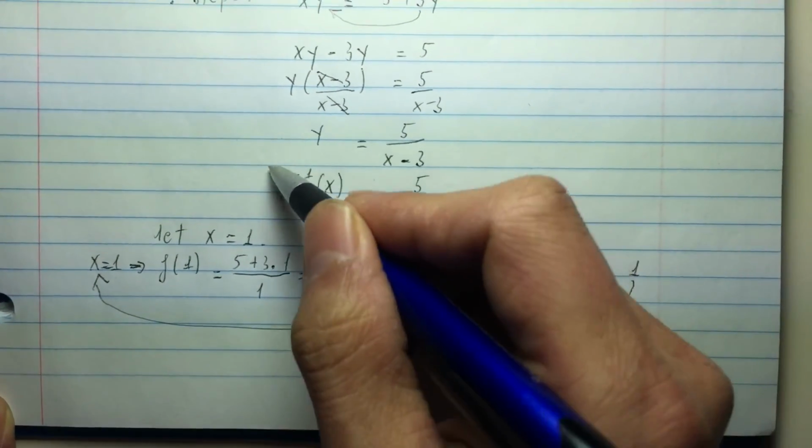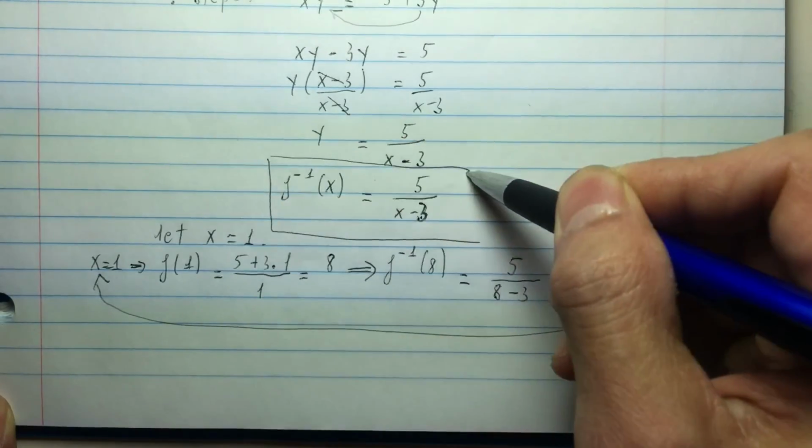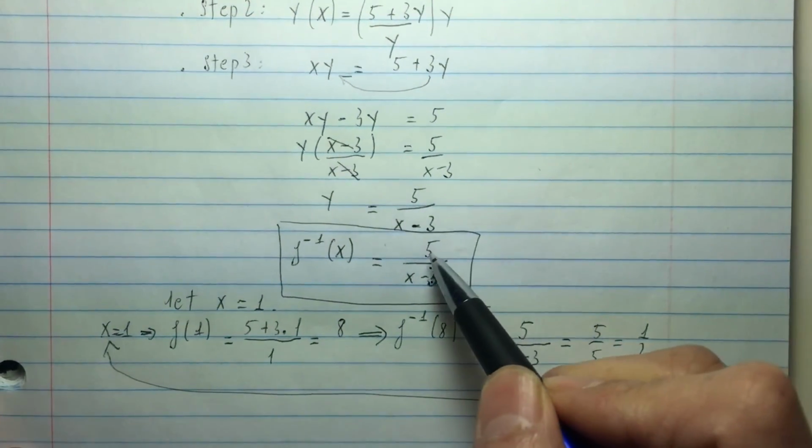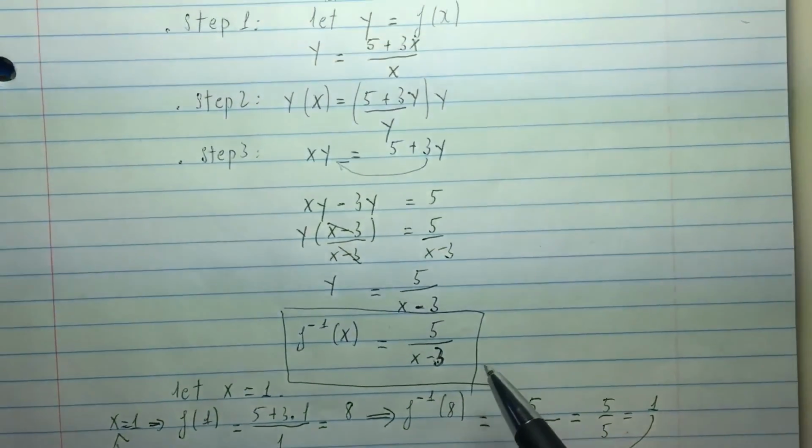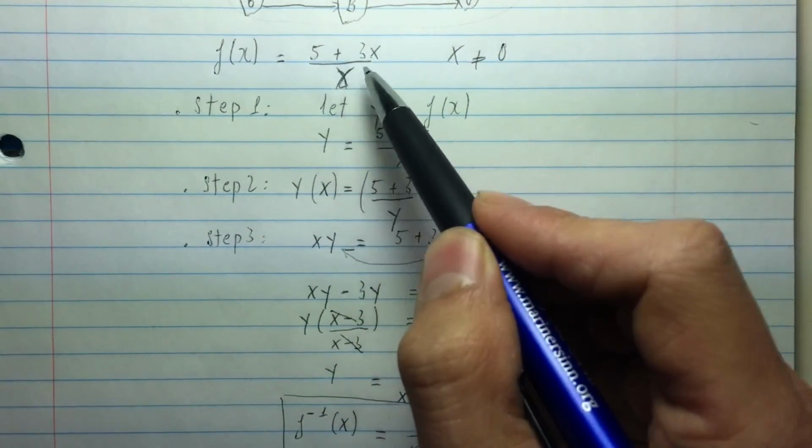So my final conclusion, 5 over x minus 3 is the inverse of this function.